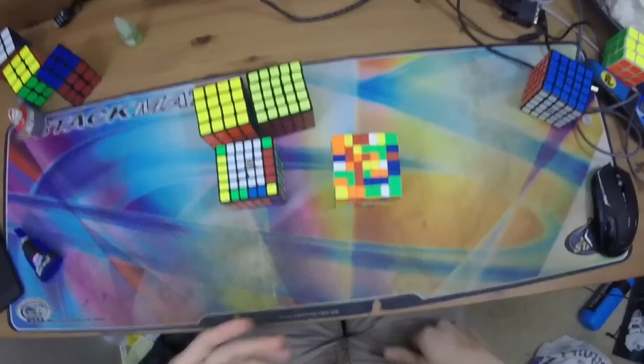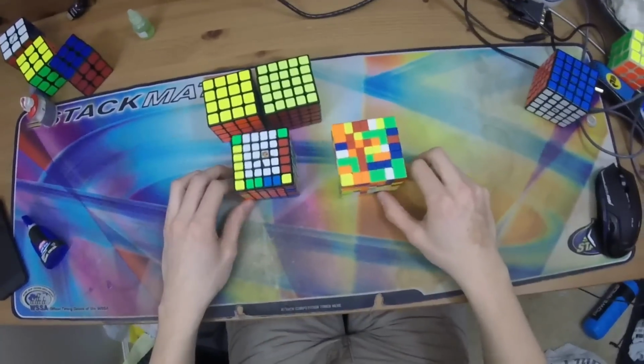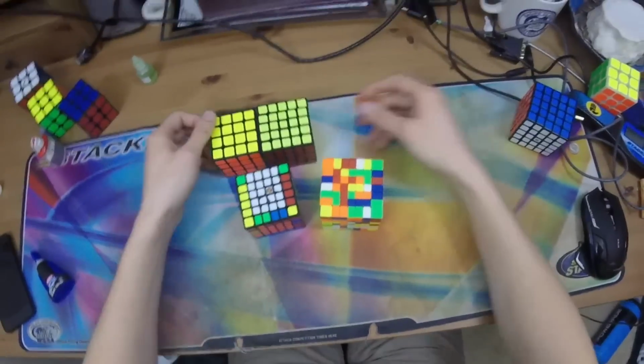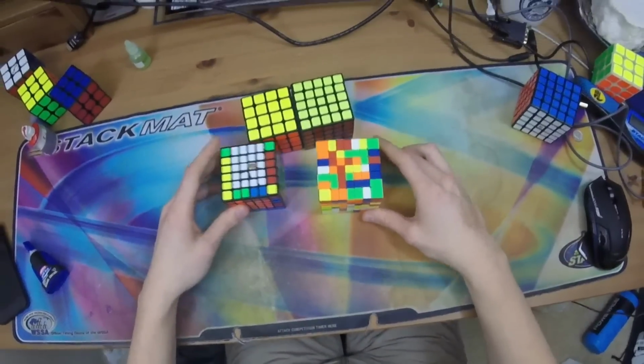Since this is episode 0 of Tuesday Tips, I'm not going to give a specific tip, but rather talk about how to apply these tips in order to make yourself a better solver.